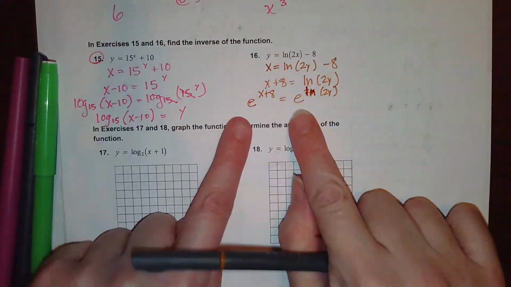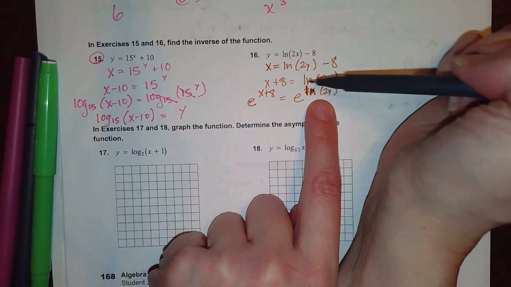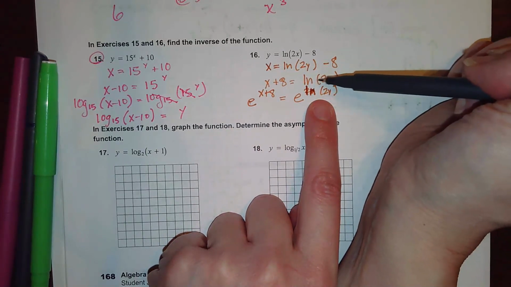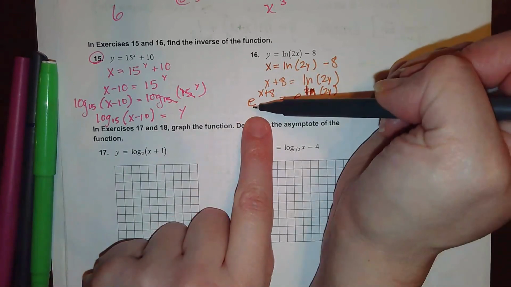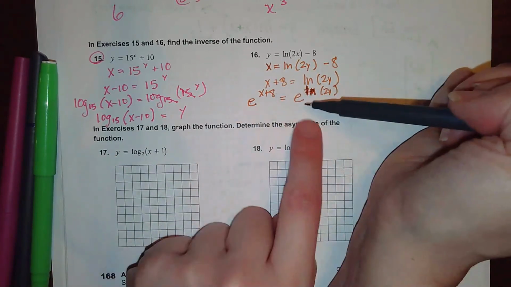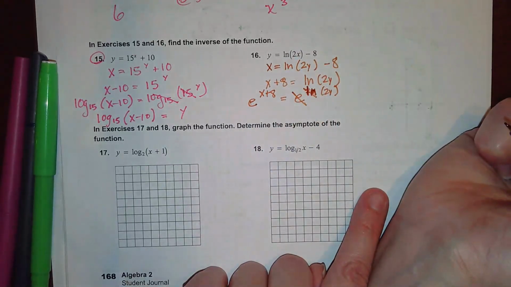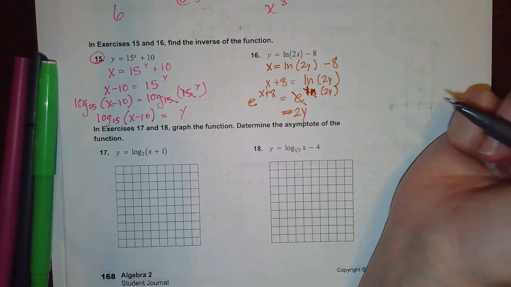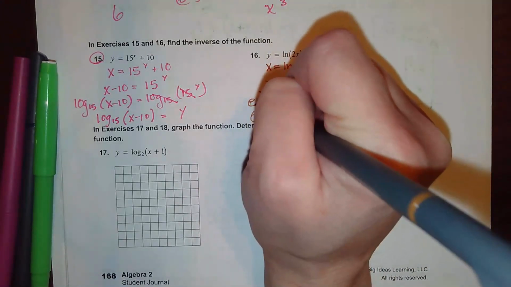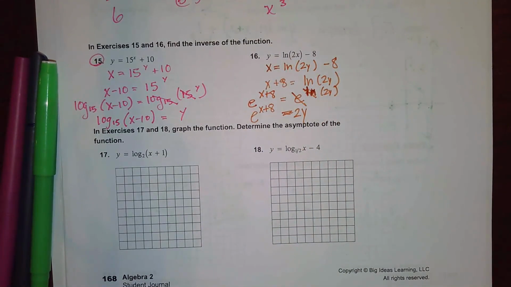So I'm going to take an e to both sides of my equation because the inverse or the opposite of a natural log, which is a log with a base of e, is an exponential with a base of e. So I'm going to do an exponential with the base of e to this side, an exponential with the base of e to that side. And again, what happens is my exponentials cancel out and my e cancels out, and I get e to the x plus 8. So this equation is the inverse of that one.